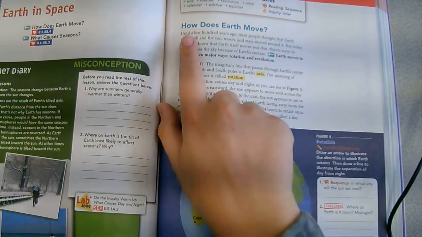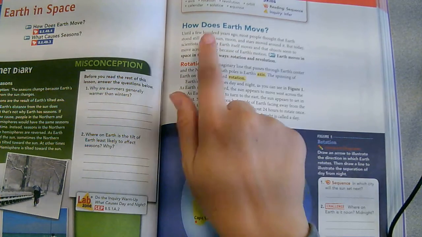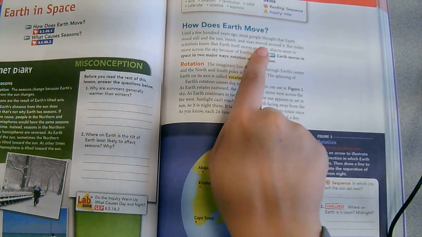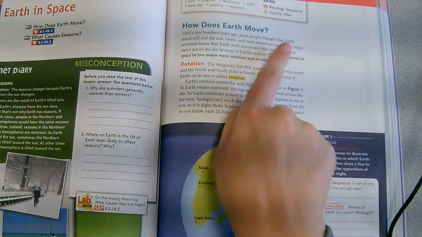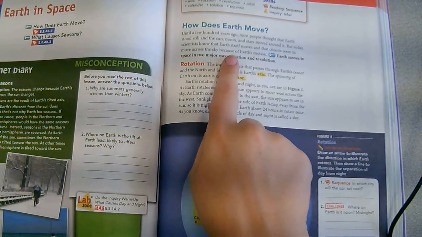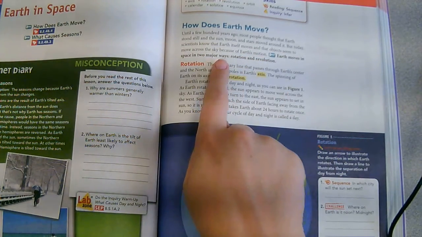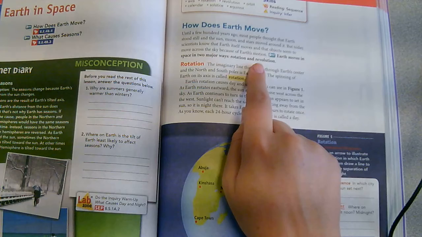All right, page 157. How does Earth move? Until a few hundred years ago, most people thought that the Earth stood still and the sun, moon, and stars moved around it. But today, scientists know that Earth itself moves and that objects seem to move across the sky because of Earth's motion. Earth moves in space in two major ways, rotation and revolution.